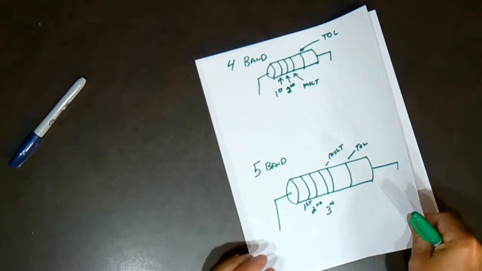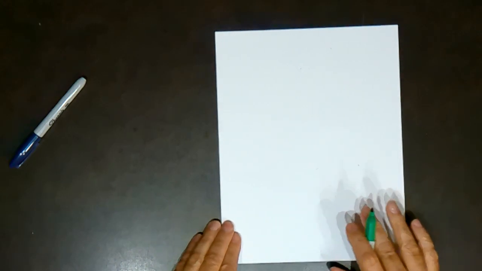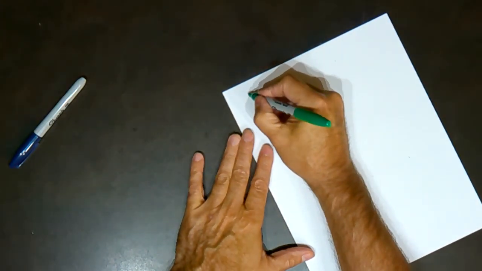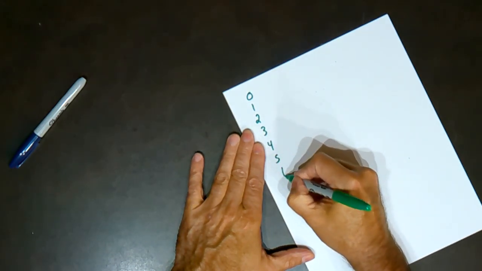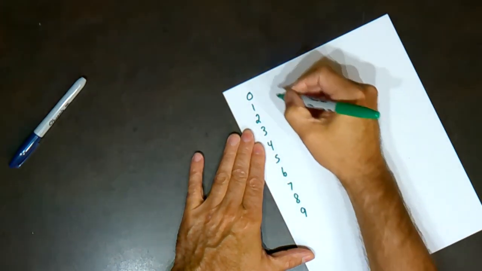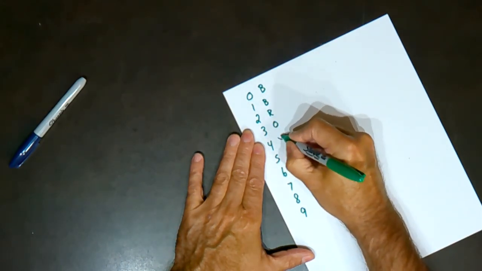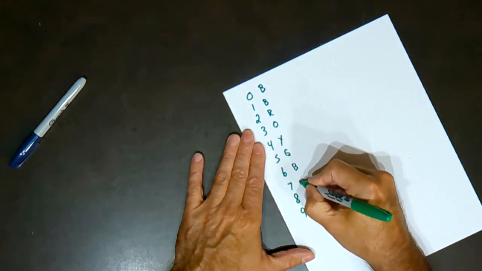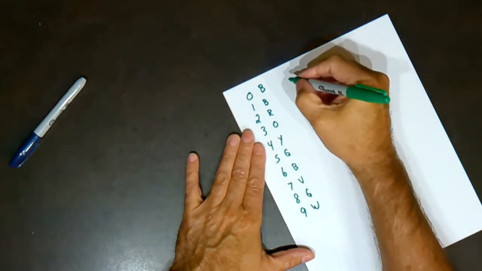From there, we went on and we actually looked at the resistor color code and figured out how to determine values of resistor based on the color code. And the color code looked like this. And we had learned this little nursery rhyme.